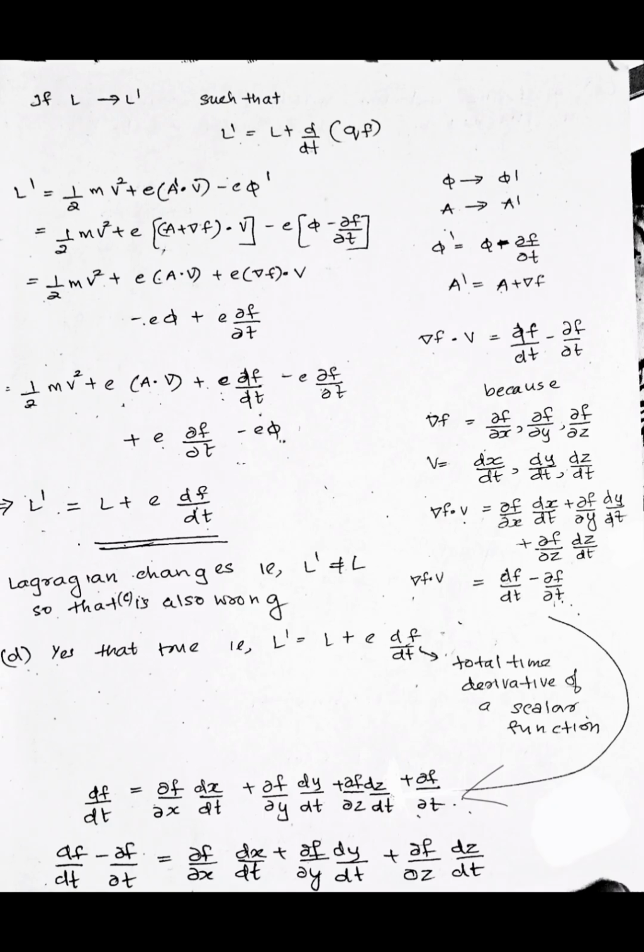We know that ∂f by ∂x into dx by dt plus ∂f by ∂y into dy by dt plus ∂f by ∂z into dz by dt is del f dot v. So this del f dot v can be written as df by dt minus ∂f by ∂t.